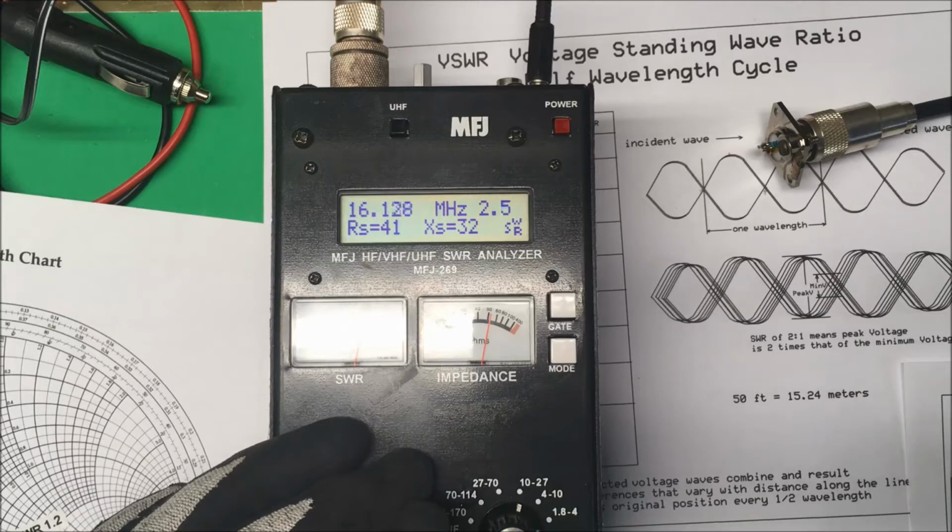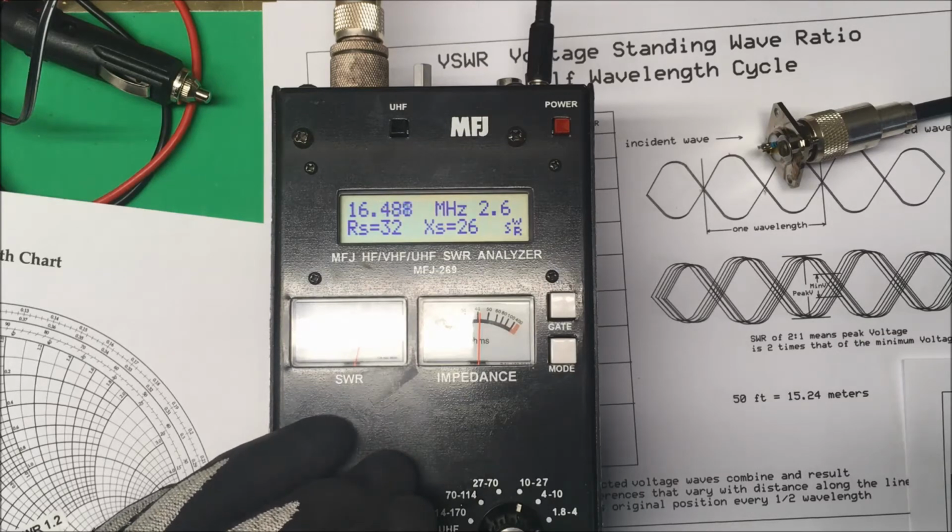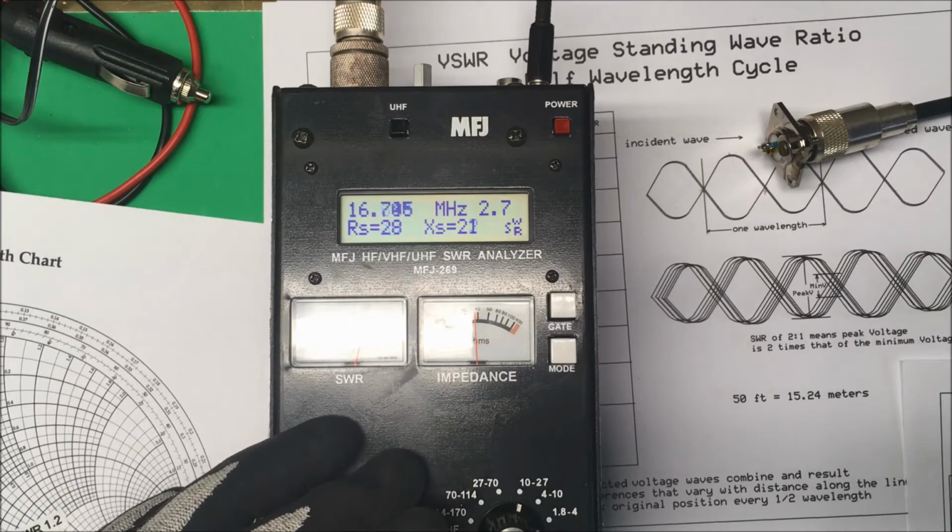And then I'm going to go up to 16. I'll go to 40, 46, and 33. And then I'm going to go up to 16.5 megahertz. That's going to be, I'd say, 32 and 25. And then I'm going to go to 17 megahertz.